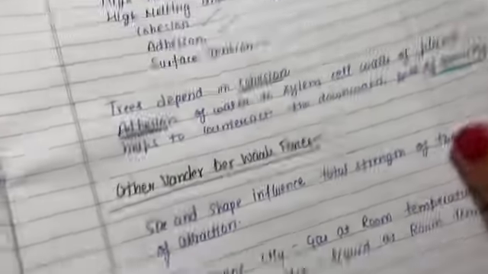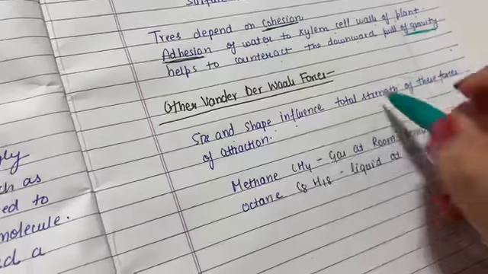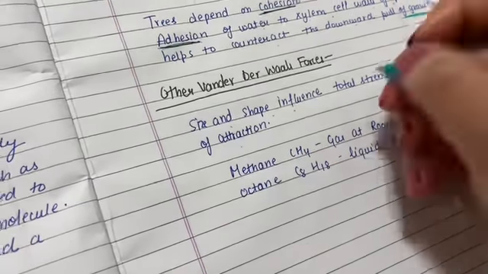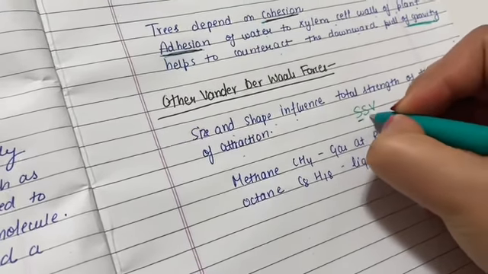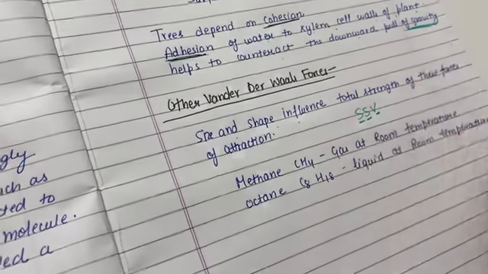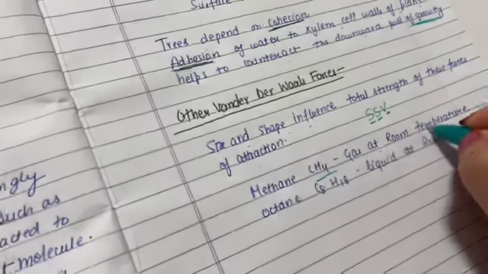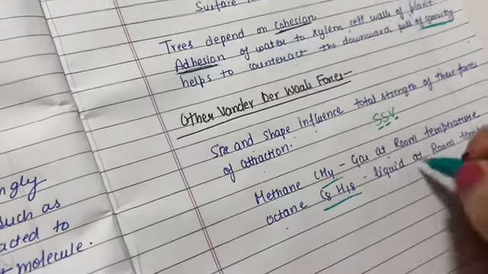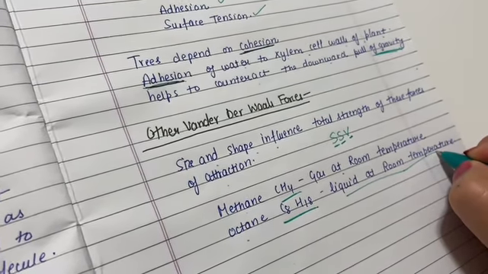Other van der Waals forces. Size and shape influence the total strength of these forces. You can say SSV, size and shape. Methane, CH4, is a gas at room temperature, whereas octane, which is a large molecule, is a liquid at room temperature.